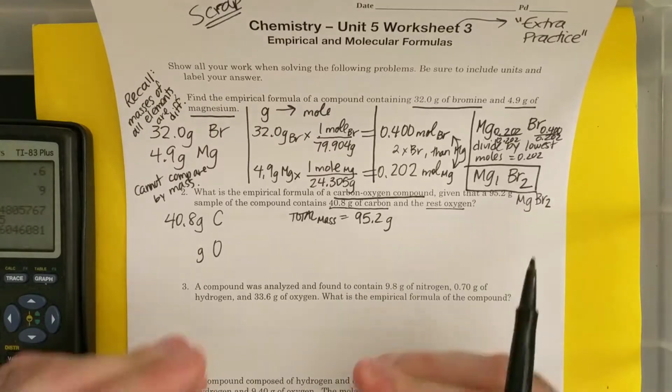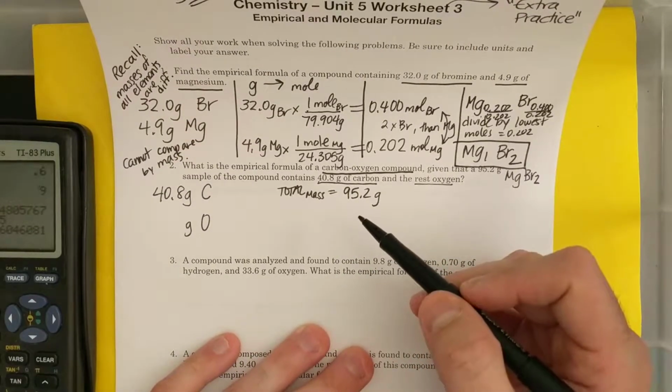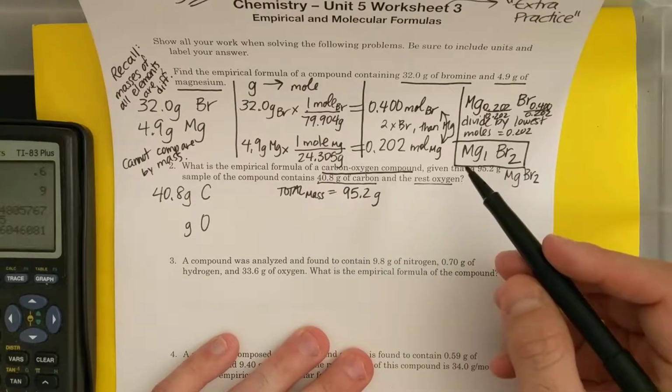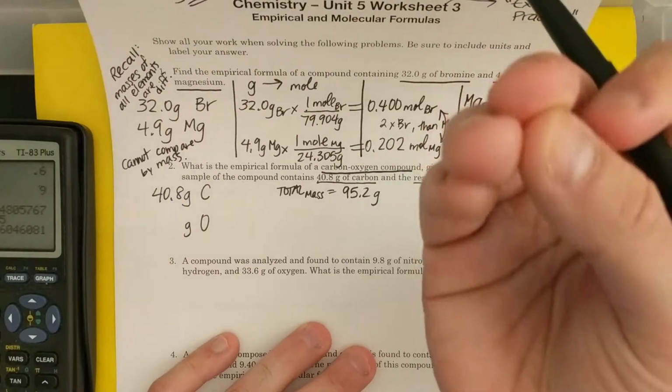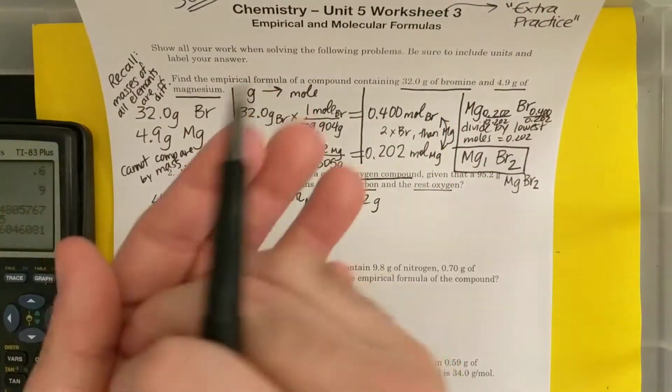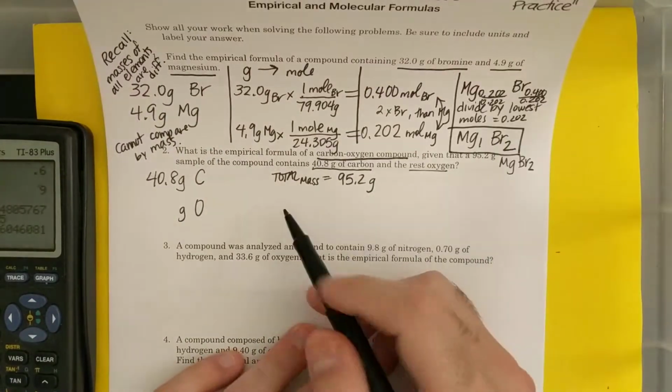That was just like when we got our zinc chloride. Remember that when you did the lab and you got the mass of zinc chloride and then you had the mass of zinc? If I subtract the zinc from the zinc chloride, I'll get the mass of chloride. Well, the same thing here.